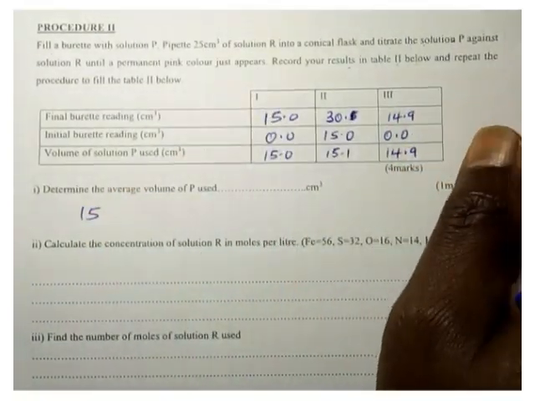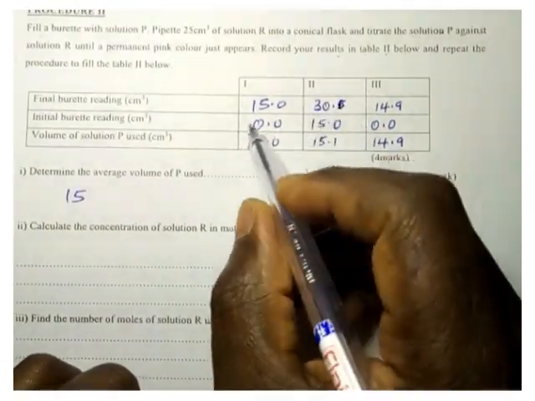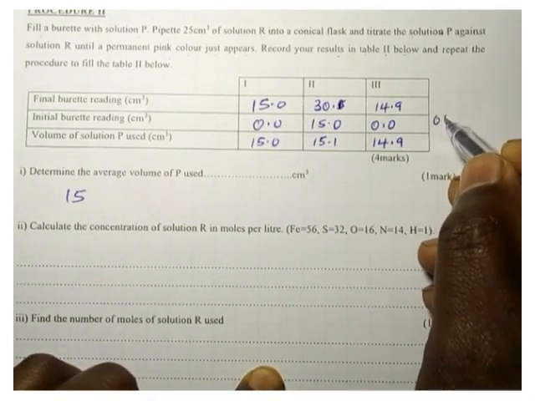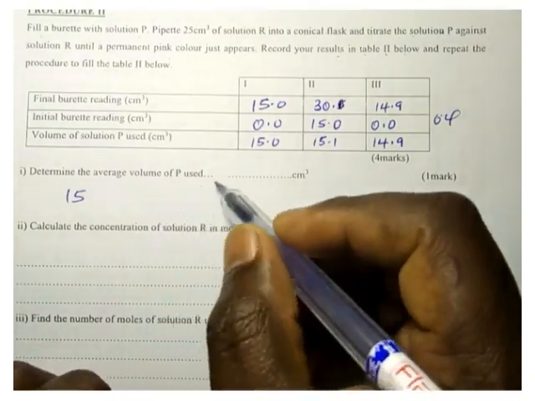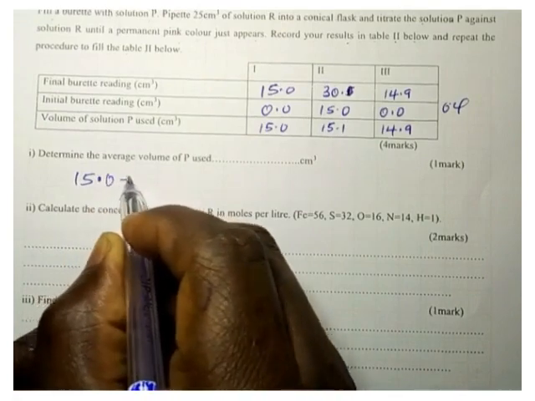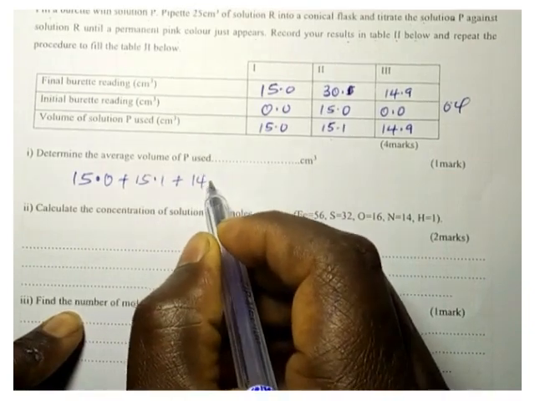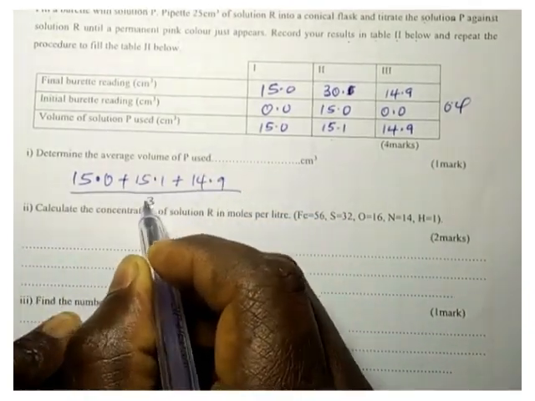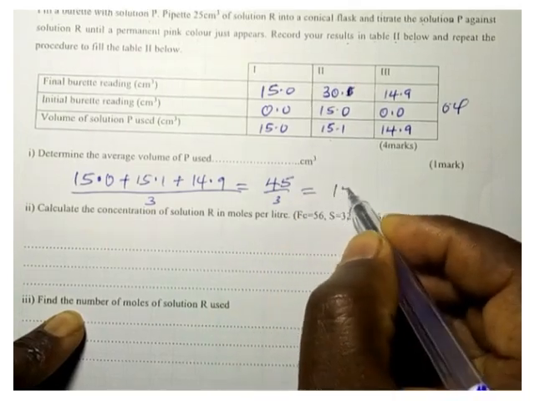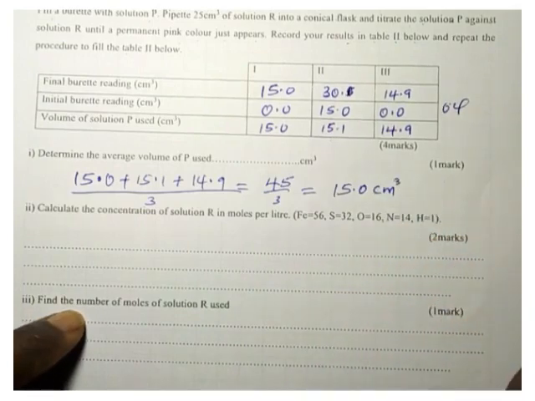I have filled the table. I know you know how to fill the table. Make sure you have 1 decimal point all through, initial, and then the arithmetic subtraction is correct, and here you will have 4 marks. And then the average: now we do average, 0.0 plus 15.1 plus 14.9 divided by 3. This one will be 45 divided by 3, and that is 15.0 centimeters cube. That is our average.